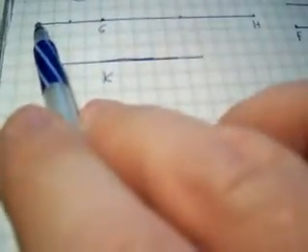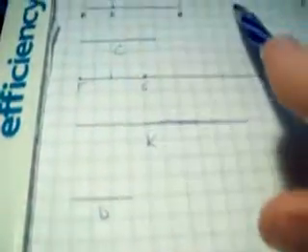So what we're saying here is that this FH is twice as long as AB. FH is twice as long as AB. We're going to do one more time: FH is twice as long as AB, and K is twice as long as C.